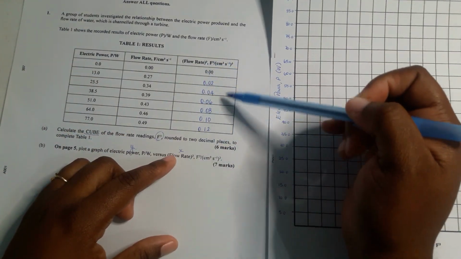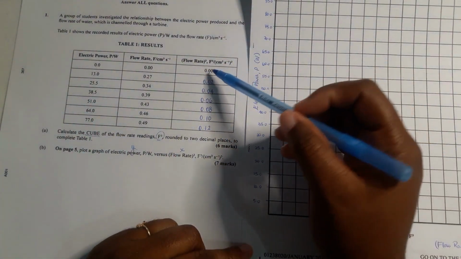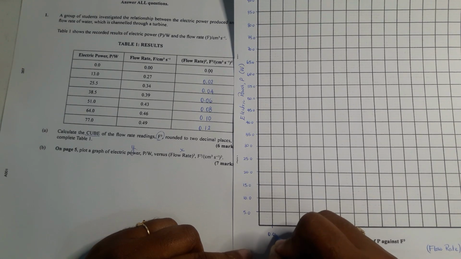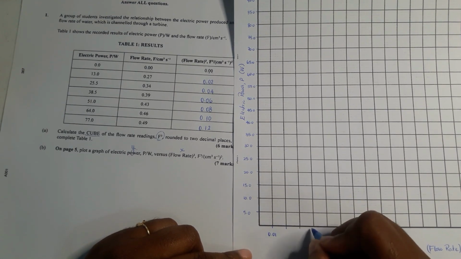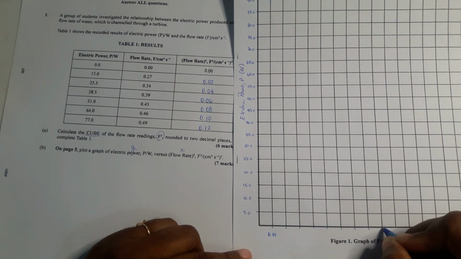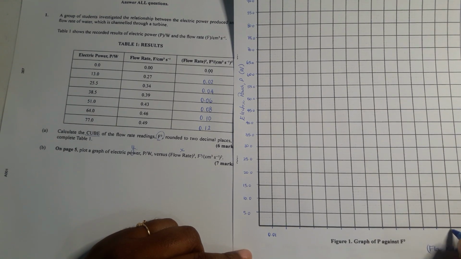And then down here now, we know we're going against the cube of the flow rate, right? So we know we're going from 0 to 0.12, and we could do it like this. We could go 0.01, 0.02, 0.03, 0.04, 0.05, 0.06, 0.07, 0.08, 0.09, 0.1, 0.11, 0.12, 0.13, 0.14, right?